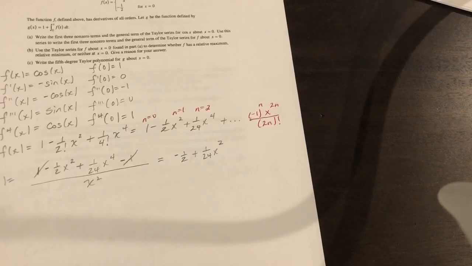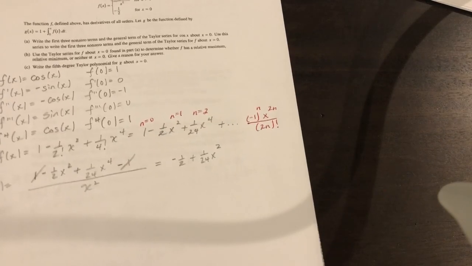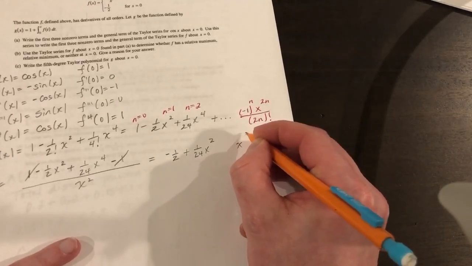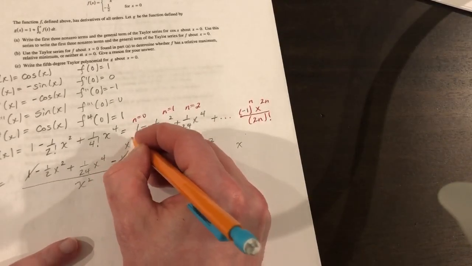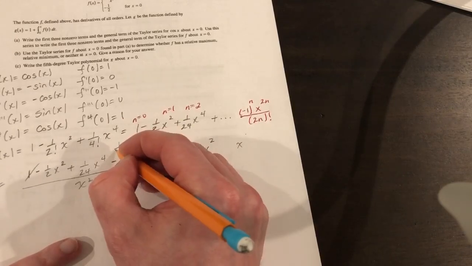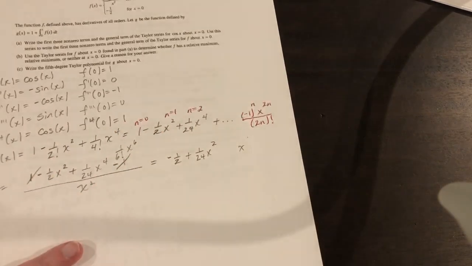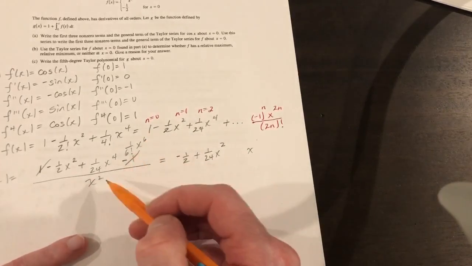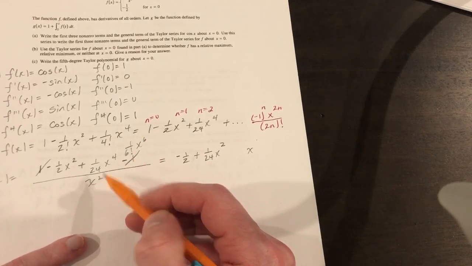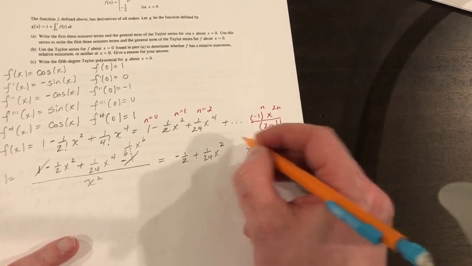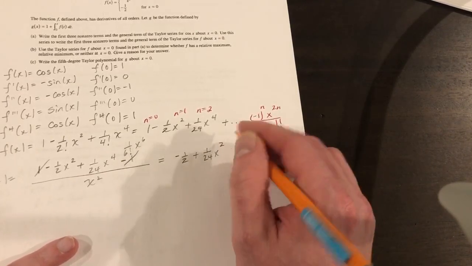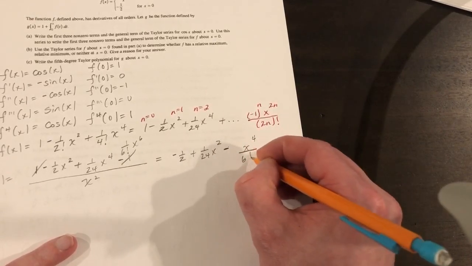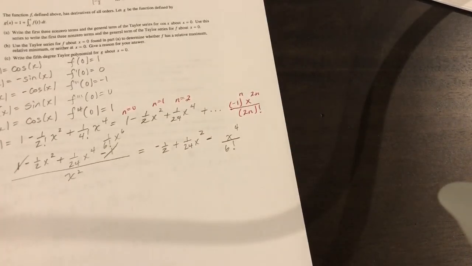Now it says you want the first three non-zero terms, so we need to go out another term. Following the pattern, this would be x to the 6th, and x to the 6th divided by x squared is x to the 4th. So it's negative, x to the 4th over 6 factorial.